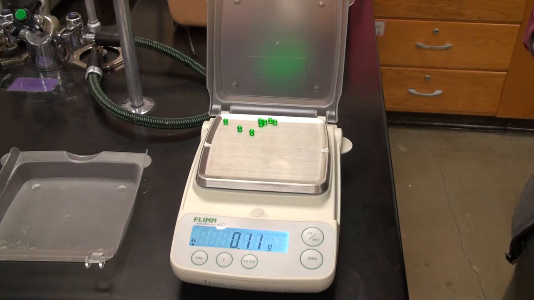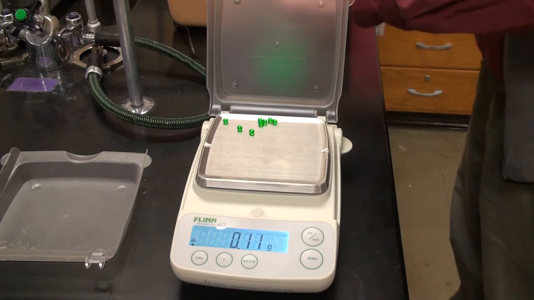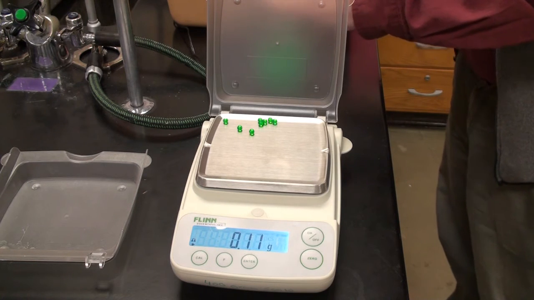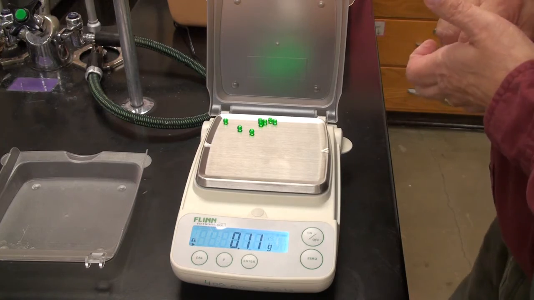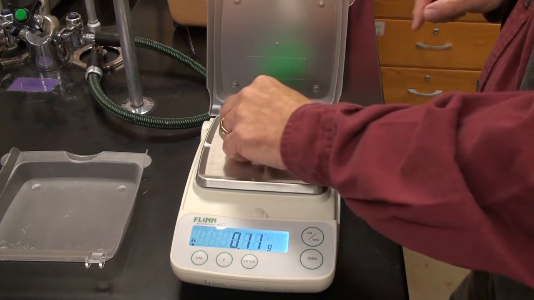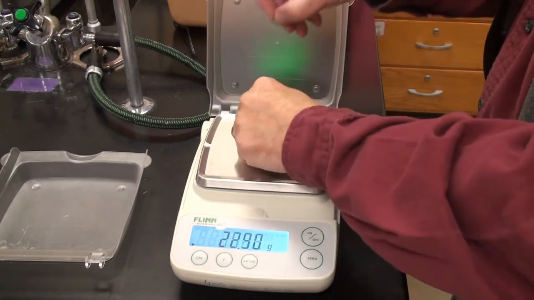And that looks like 8 of them. 1, 2, 3, 4, 5, 6, 7, 8. Yep. Okay, that looks good. Okay, so we are now done with the Airsofts.